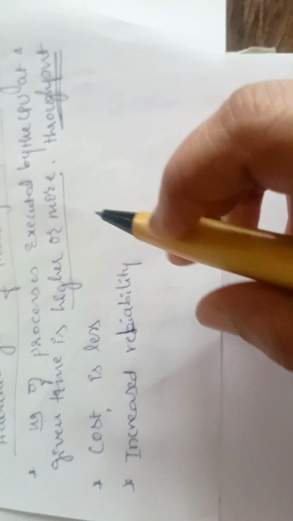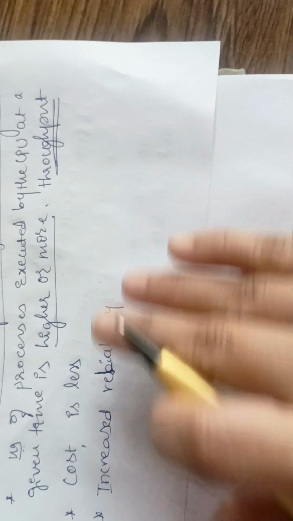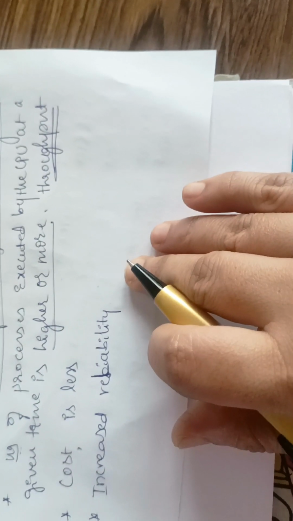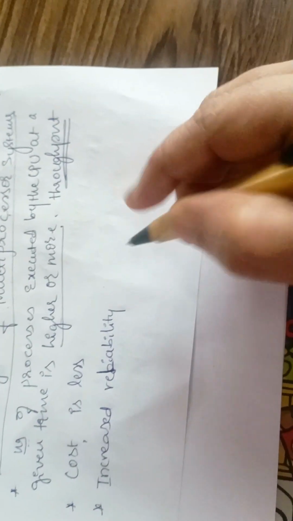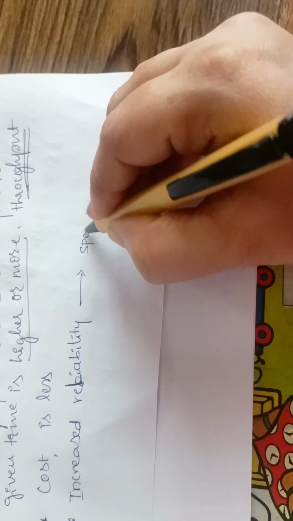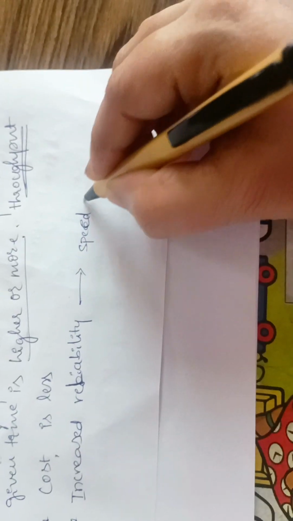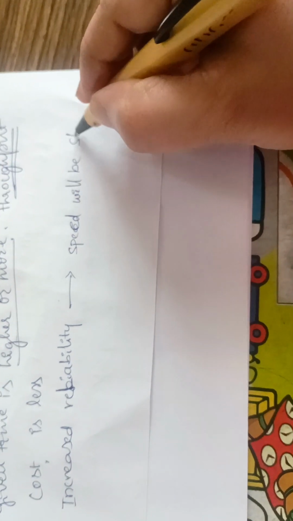If any one of the processors fails, it won't halt the system, but other processors will take that job and complete it, but the speed will be slowed down a little bit.